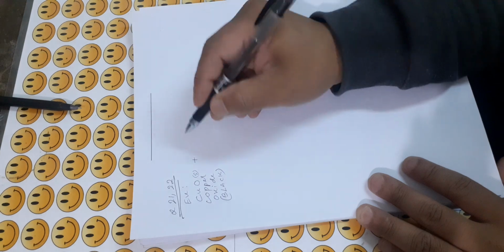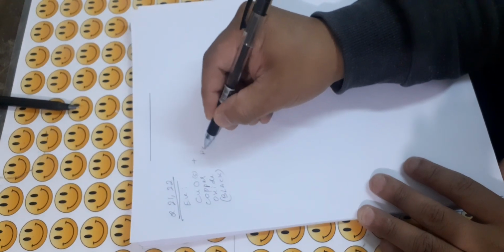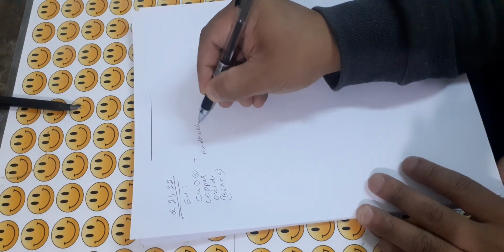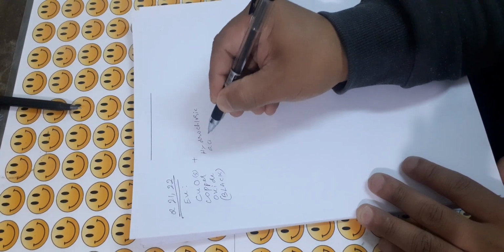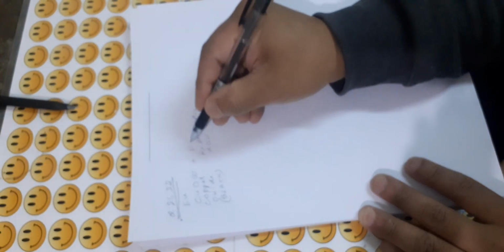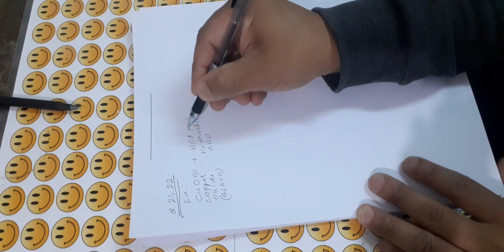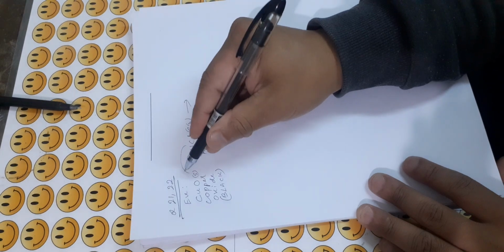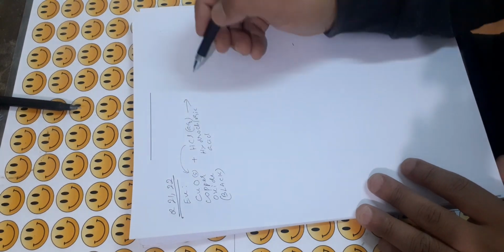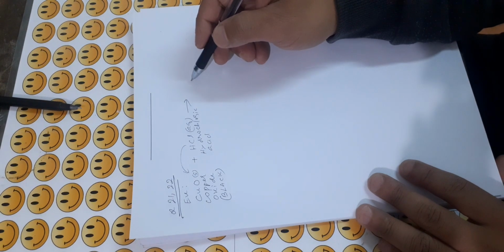Then you add to this hydrochloric acid, drop by drop, slowly. So HCl(aq). Then what will happen? As you add this drop by drop, they will react and you will get a new substance.